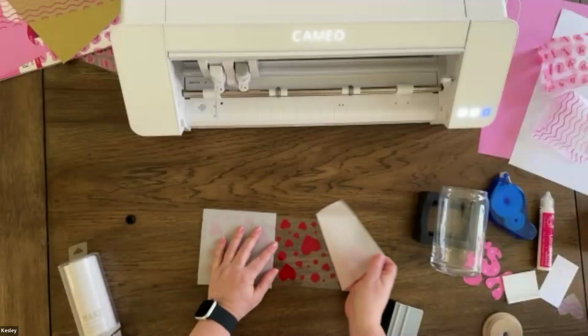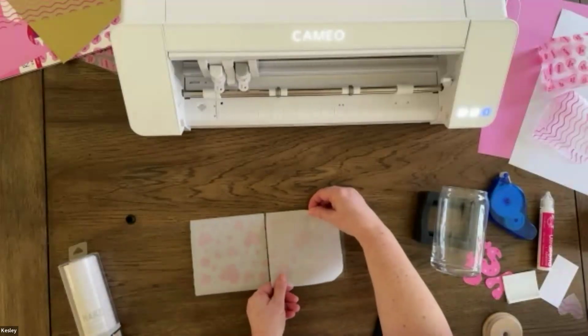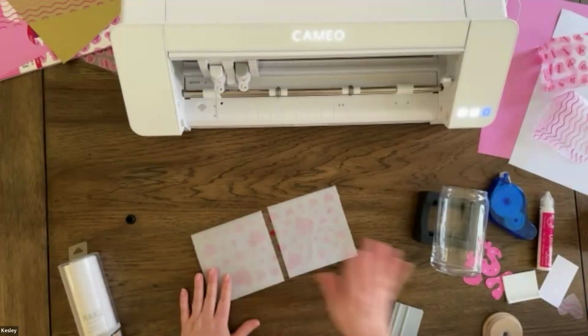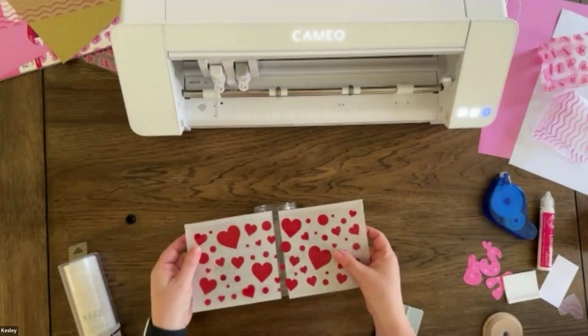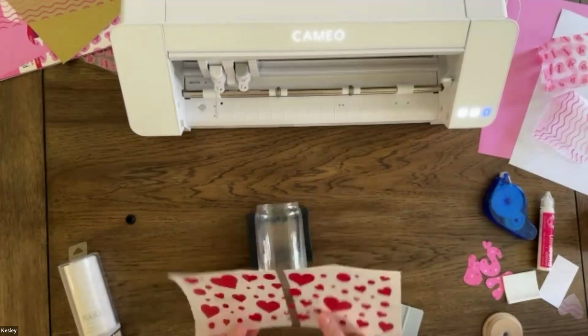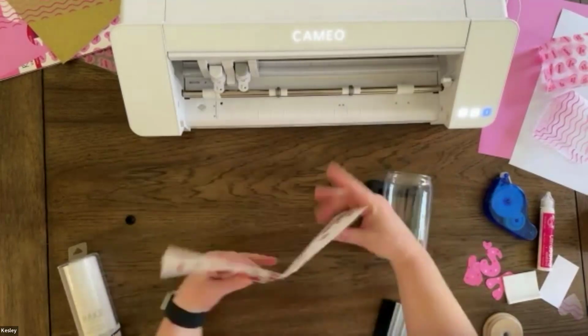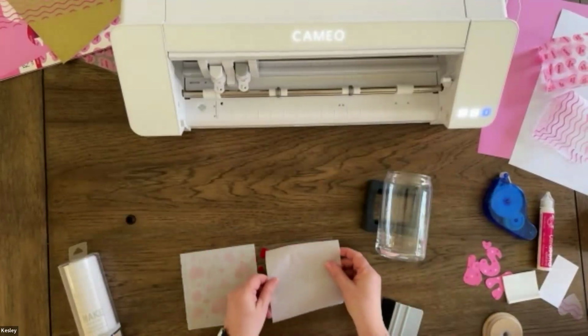If you wanted to, you could come right to the center here and match it right up at the center. I'm just going to use my little opening there and let that start my design. So for this design, before I get stuck down, you're going to want to look at the bottom of your design and line that up with the bottom curve of your glass.